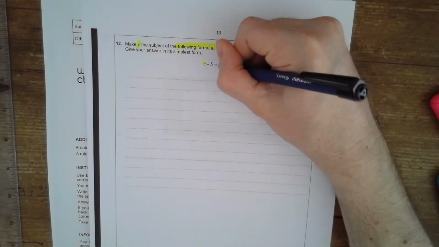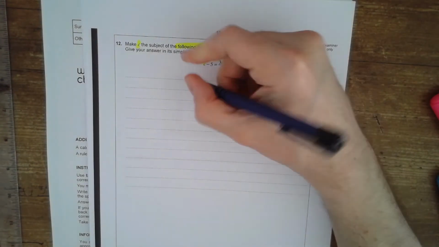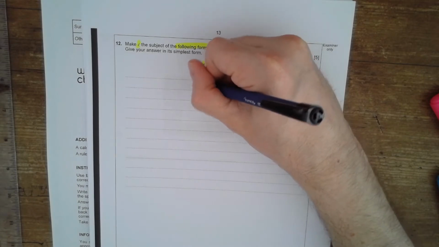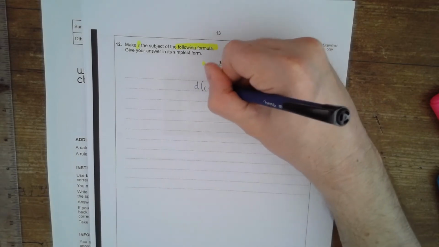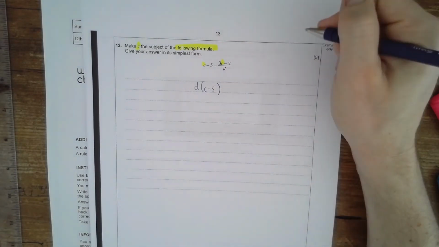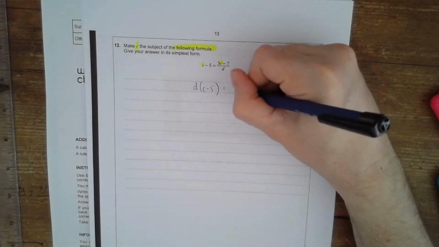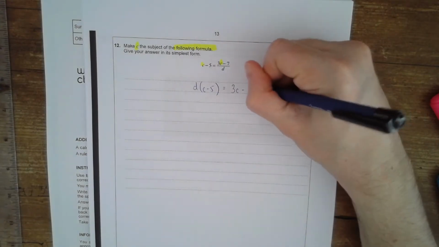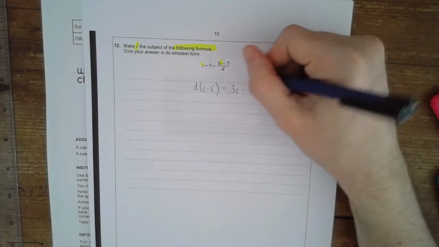The first thing I'm going to do is get rid of this whole side here being divided by D. I'm going to bring it round to the other side. I'm going to get C minus 5, which is two things, so I'm going to have to keep them in a bracket, times by D. That's going to give me 3C minus 7 alone there, okay?